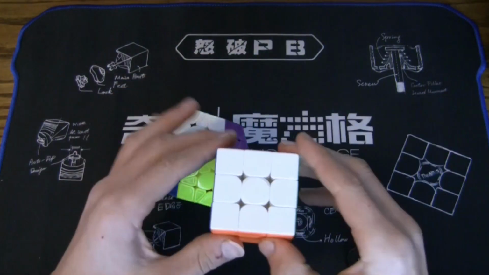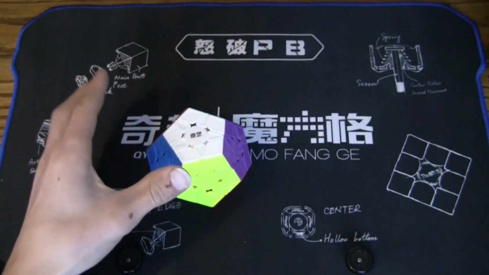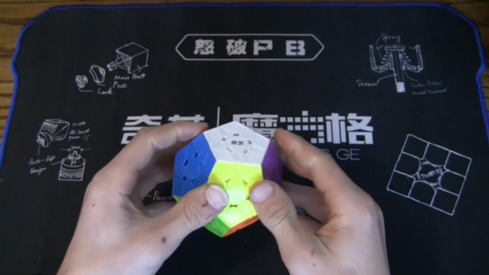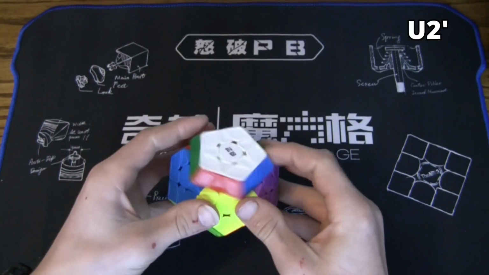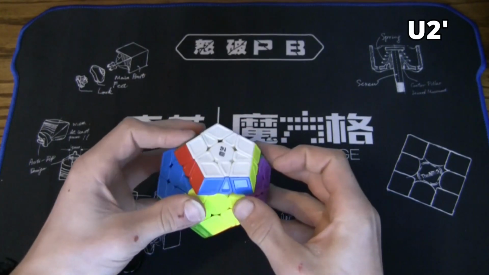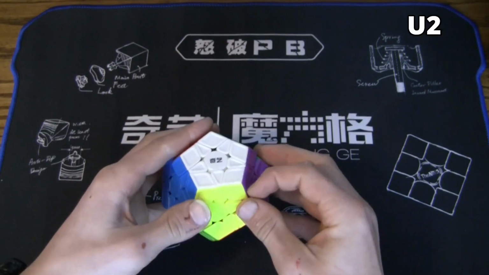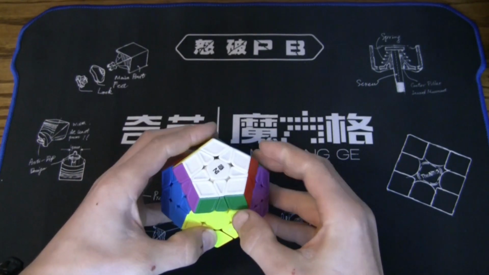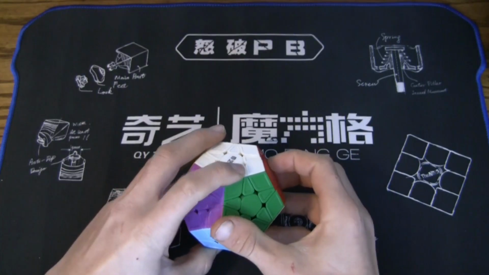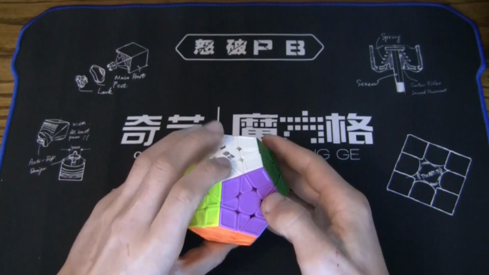For other cubes that don't only have 4 edges on a side, for instance the Kilominx, there is a U2 prime because turning it U2 prime and U2 are not the same. But this is a simple notation reference, so we won't go into detail on those.